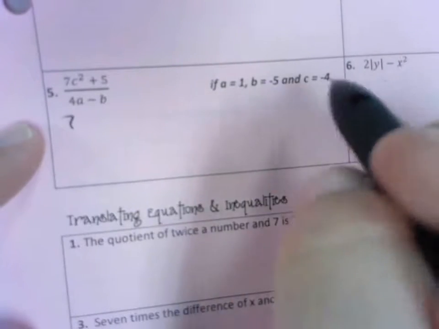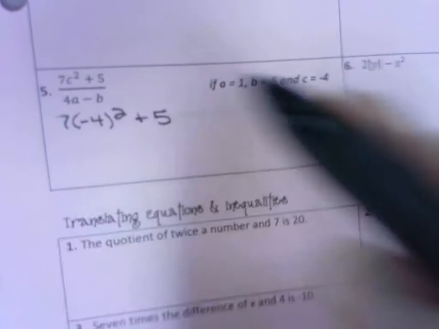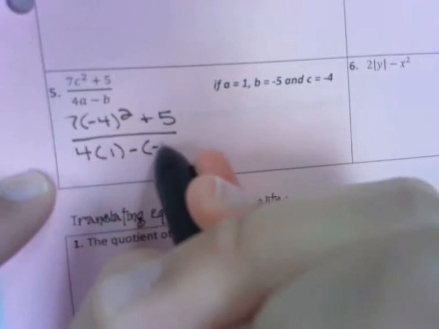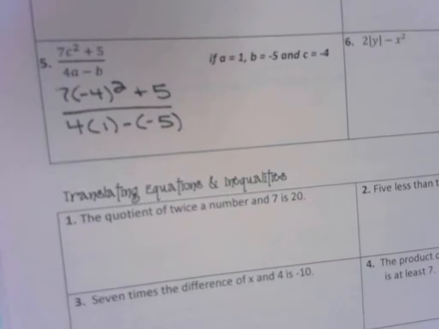7, C is -4, so -4 squared. Be careful with that negative, because I'm squaring -4, so that negative goes in parentheses. Plus 5 divided by 4 times 1 minus -5. Be careful with the negatives. 4a minus b: 4 times 1 minus b, which is -5. So minus -5. Any questions on the plugging in part?